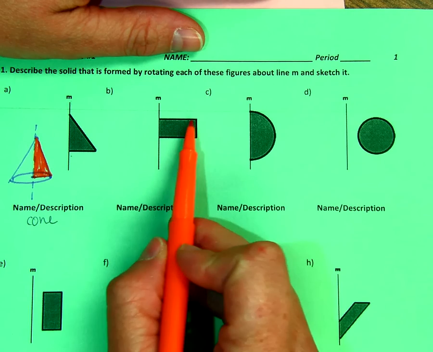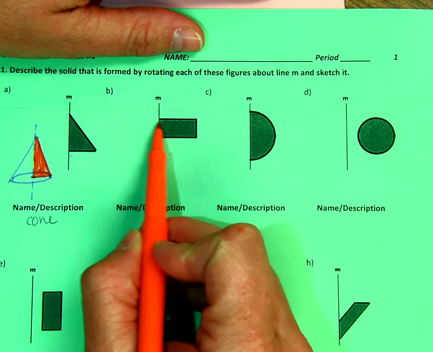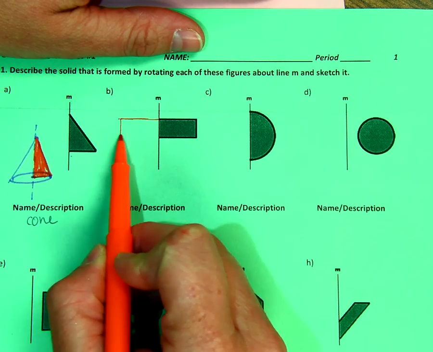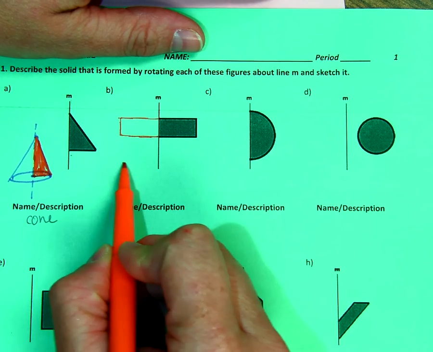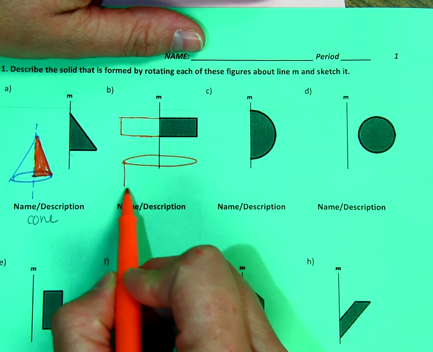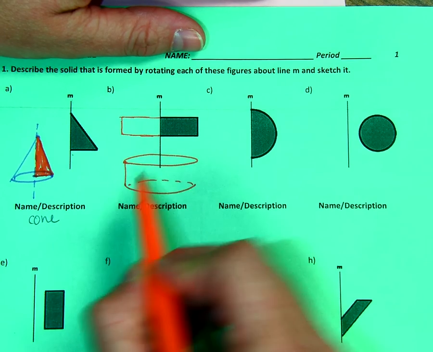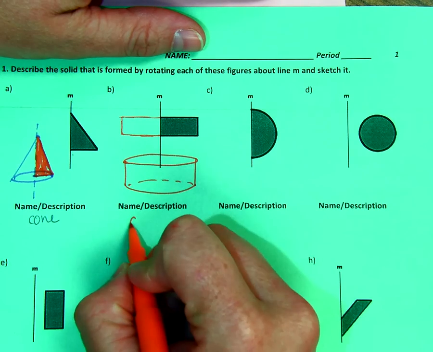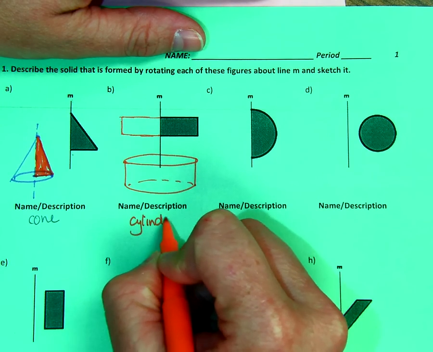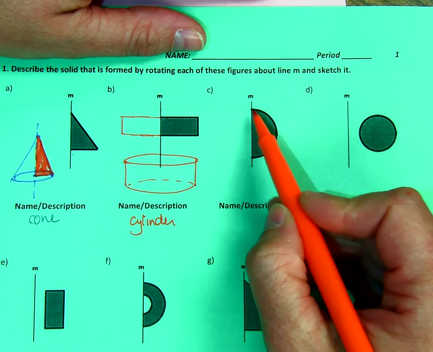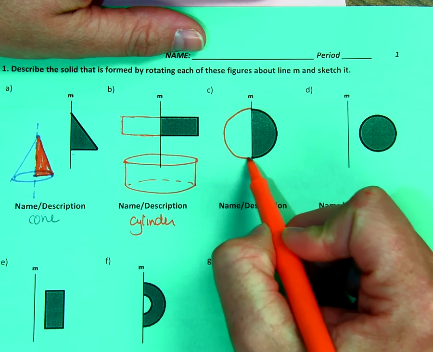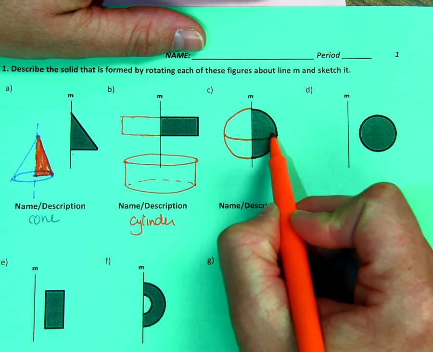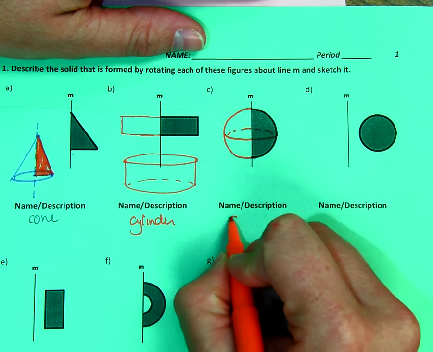Okay, so if you are rotating this rectangle, you are going to get another rectangle over here, but it's going all the way around, so you are creating a cylinder. This one, if I rotate this shape all the way around, it's going to be creating a sphere.